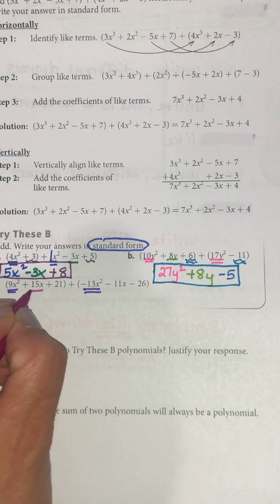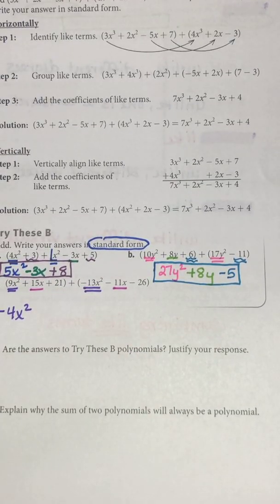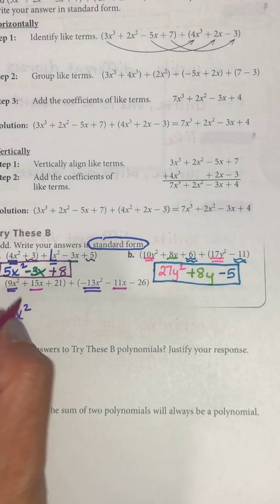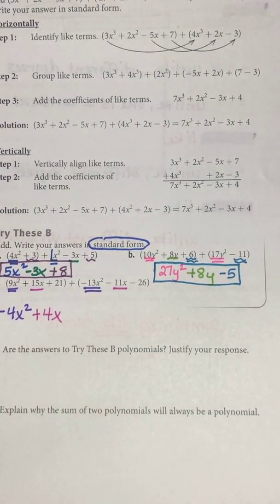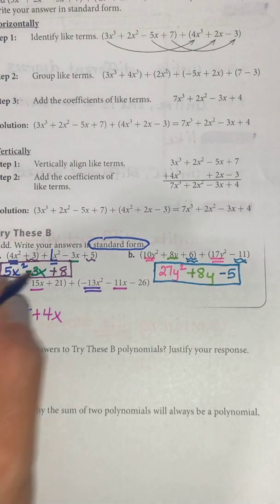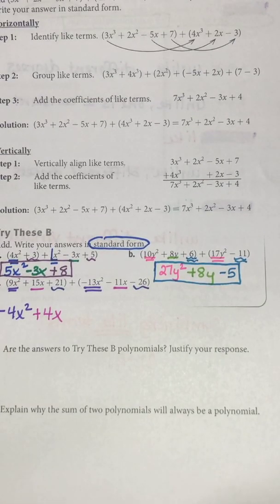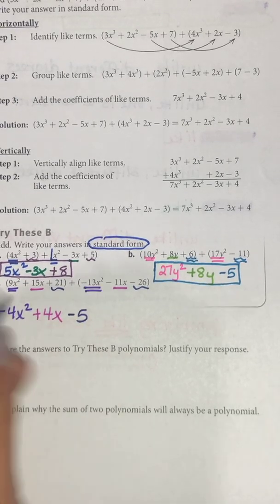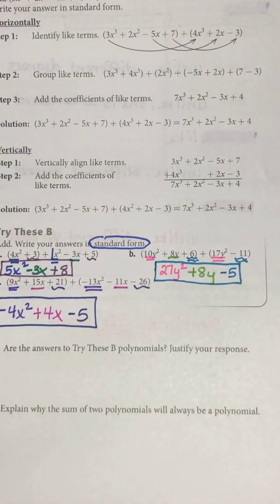And then I have a 15x plus a negative 11x, or 15x minus 11x, and that is a positive 4x. And then my constants, 21 and a negative 26. 21 plus negative 26, aka 21 minus 26, is negative 5. So my answer is negative 4x squared plus 4x minus 5.